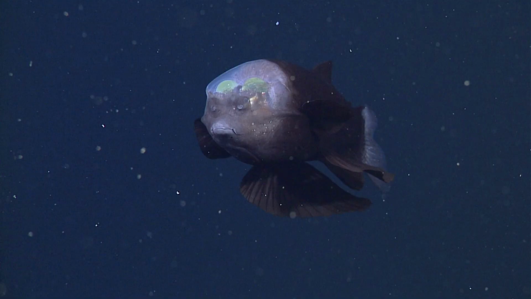So, starting with the name and taxonomy of the barreleye fish. Another common name for it is the spook fish, because it's kind of spooky, I think. I don't know. It didn't give me a reason for that name. That was just my reasoning.